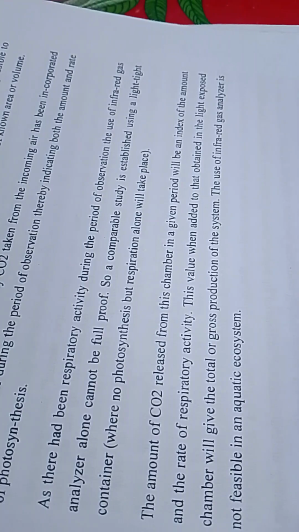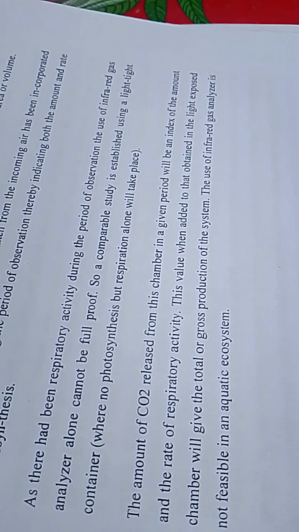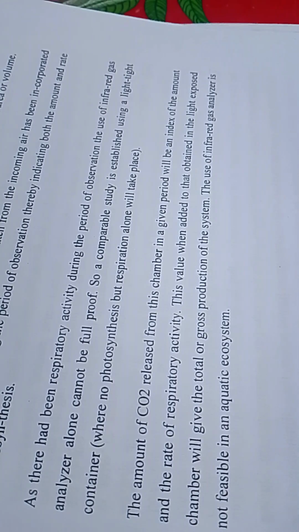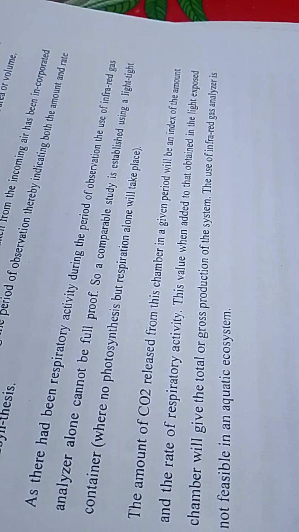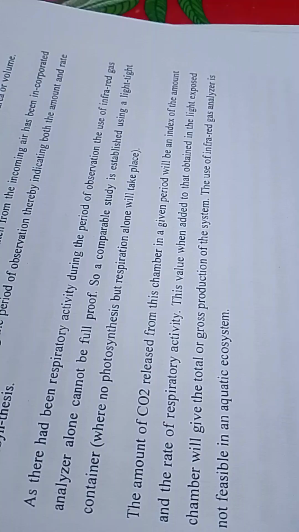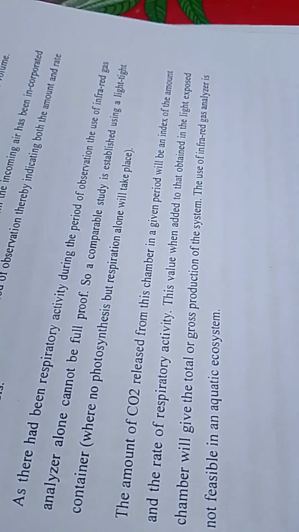The amount of carbon dioxide released from the chamber in a given period will be an index of the amount and the rate of respiratory activity. This value, when added to that obtained in the light-exposed chamber, will give the total or gross production of the system. The use of an infrared gas analyzer is not feasible in an aquatic ecosystem.